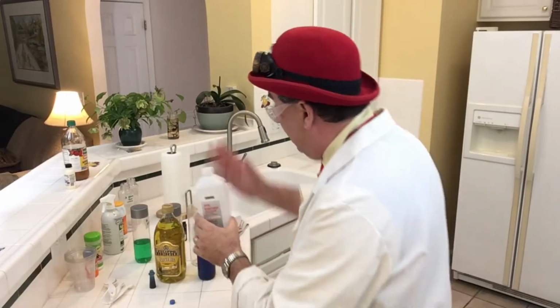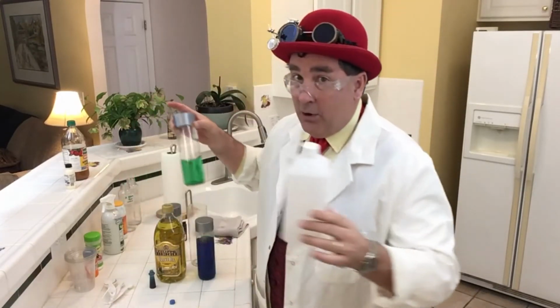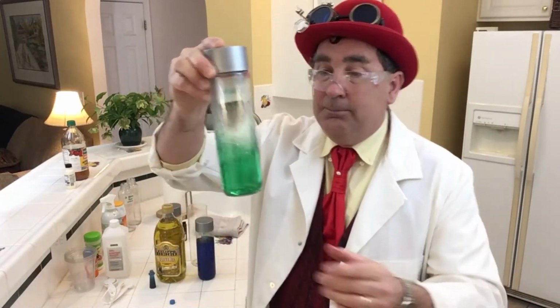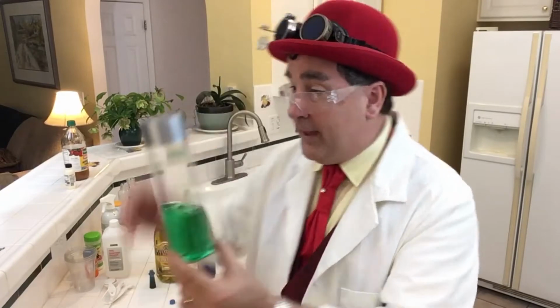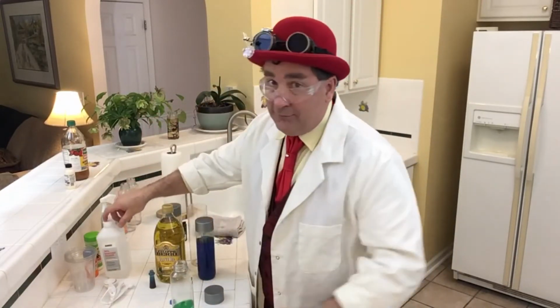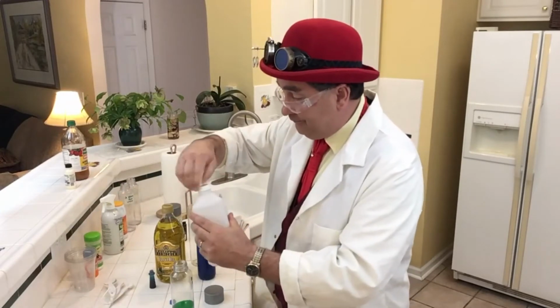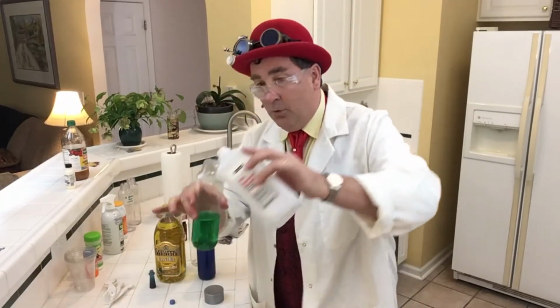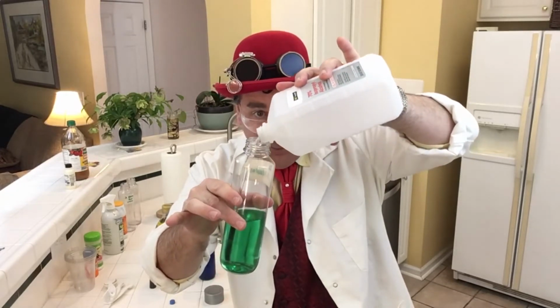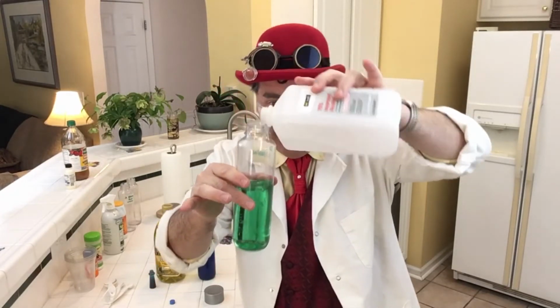Now, in order to see the alcohol, because it's also sort of clear like water, I've put a little green food coloring in it. I think we better add just a little bit more so we have enough for our experimentation. We're going to add a little bit more alcohol. Perfect.